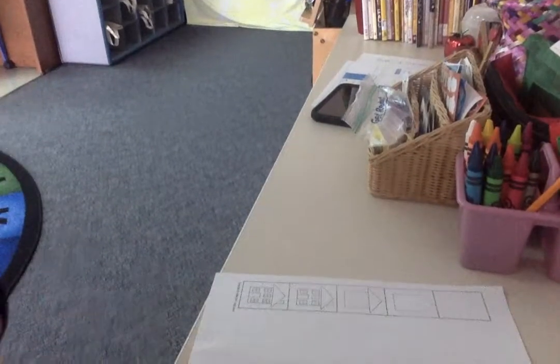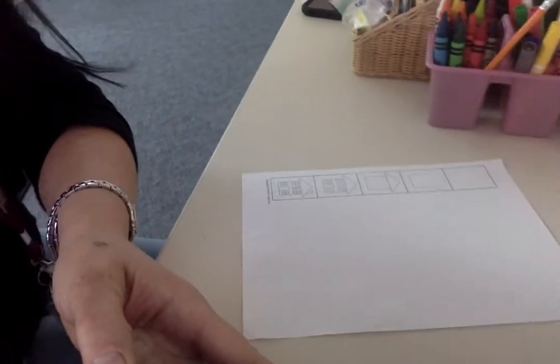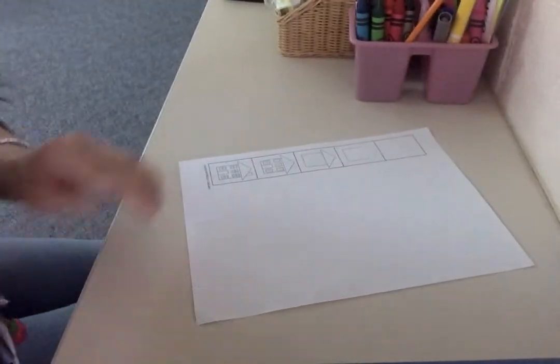So we are going to draw a house using these steps, and then we're going to draw our family in it or next to it, whatever you decide. So I'm going to change my view so you can see my work, okay? There we go. There, so you can see.